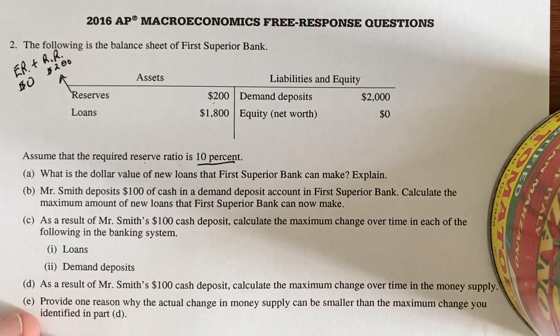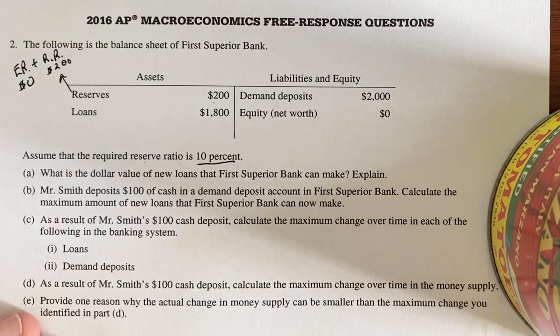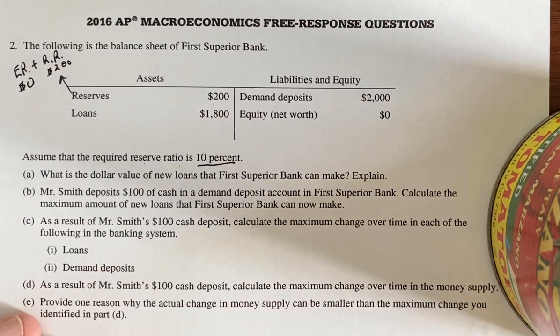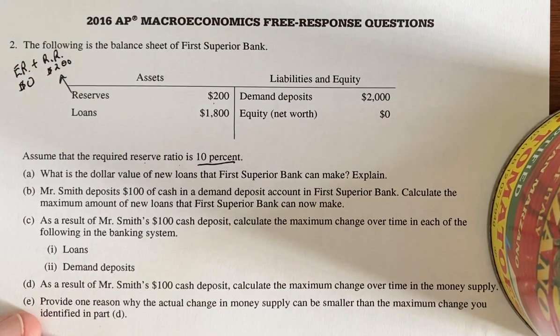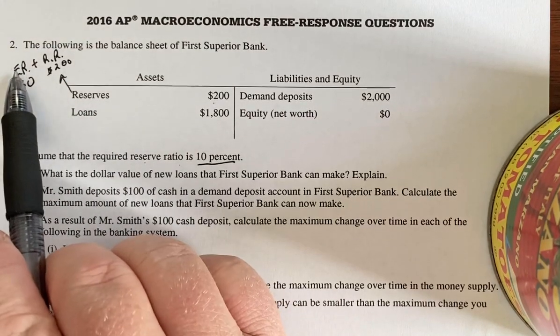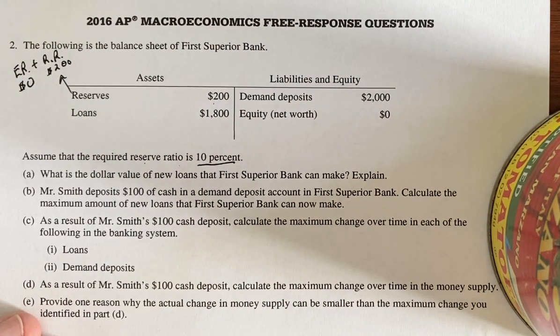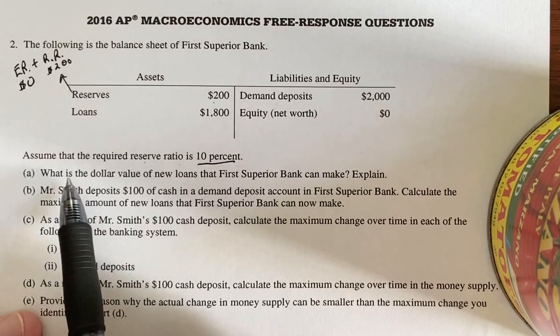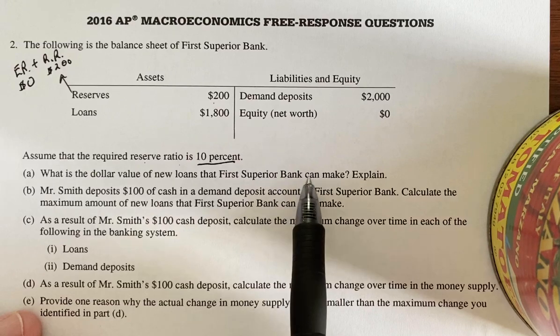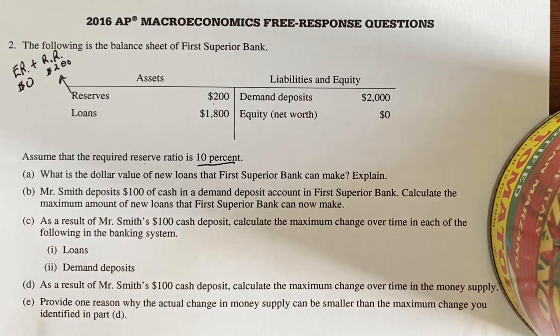And so already people were thrown for a loop, but they subtly got through this because a lot of them misread this as just required reserves, which was wrong, but they would have ended up with the right answer. Remember, reserves by itself is excess plus required. Let's get into our problems. What is the dollar value of new loans that First Superior Bank can make?